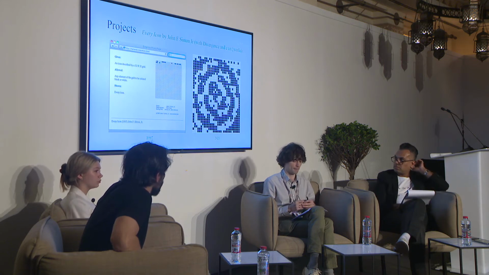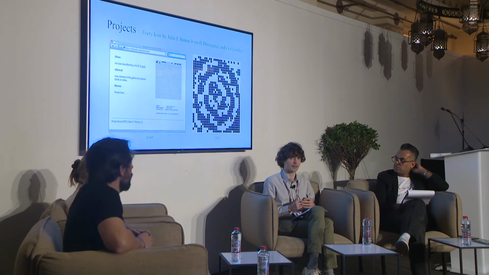And we partnered with a new Web3 laboratory based in New York called EAT Works, named after the famous Experiments in Art and Technology program of the late 1960s, to work with John F. Simon Jr. to adapt Every Icon to the blockchain in the form of an editioned NFT series that was stored entirely on-chain.